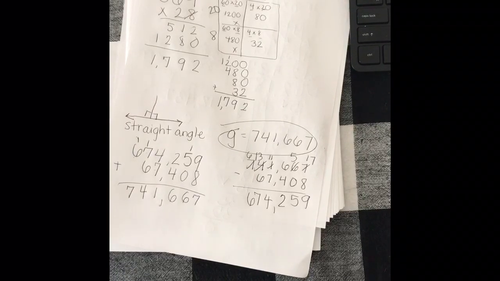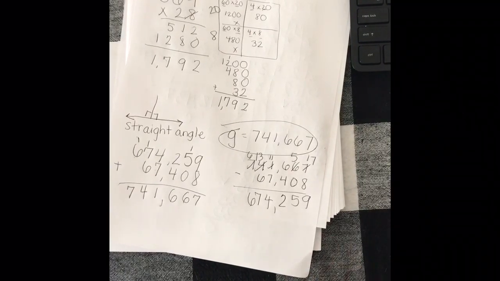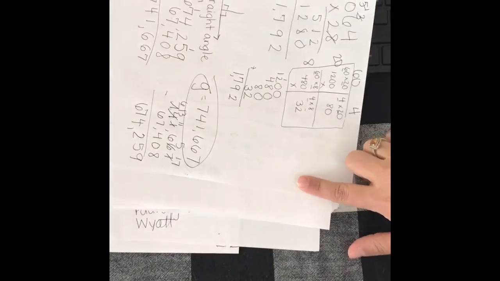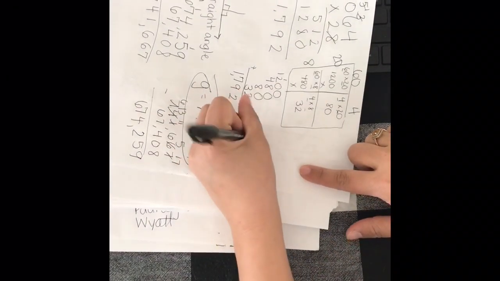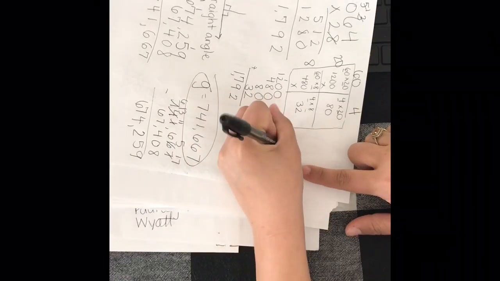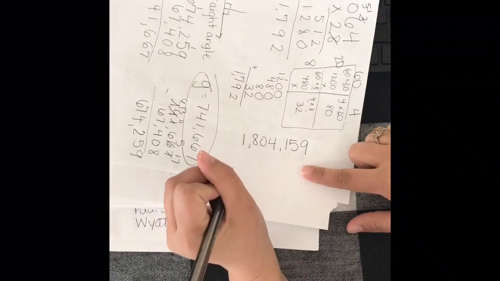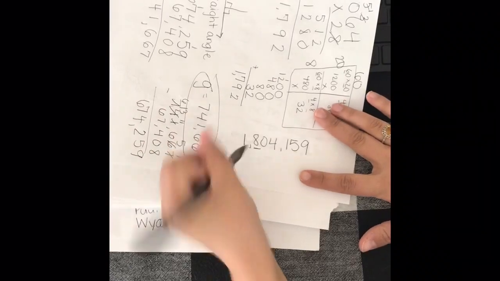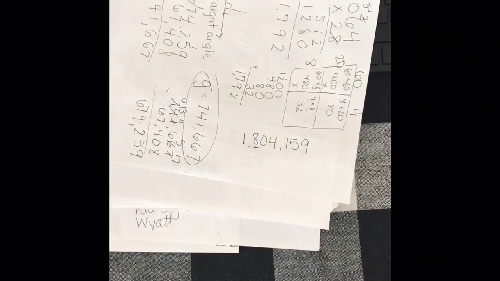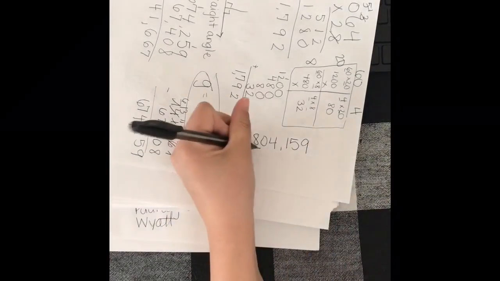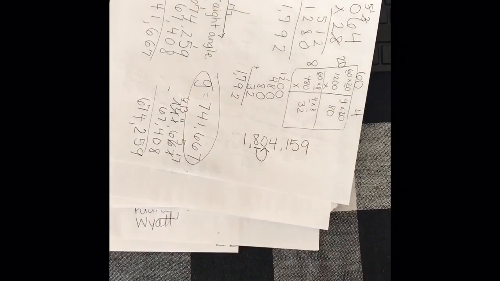We have one more for today, and it's rounding. I'm going to try to squeeze it over here so I don't have to waste more paper. My problem is 1,804,159, and I'm rounding it to the nearest 100,000. So I go ahead and I underline the 100,000s place. I look to my right and I see my riddle.